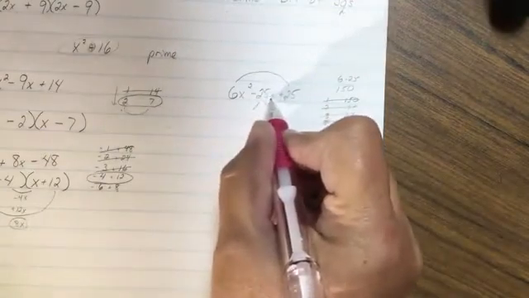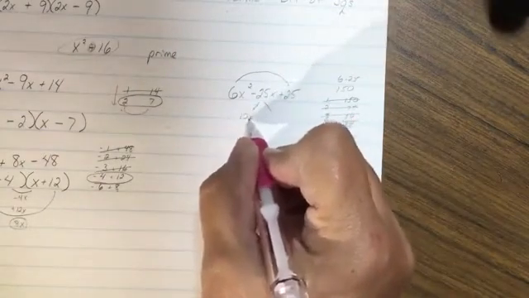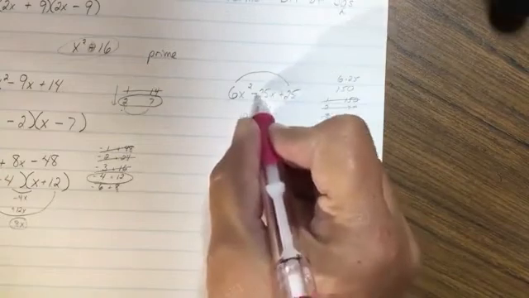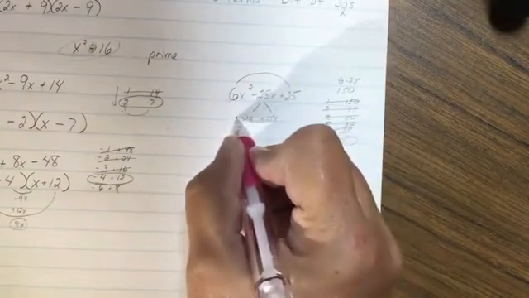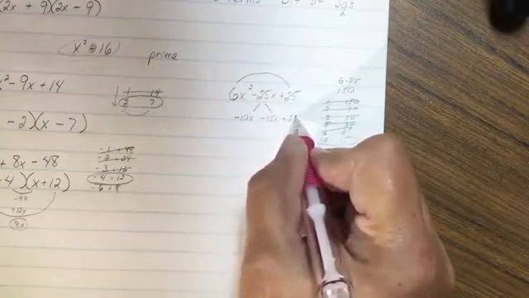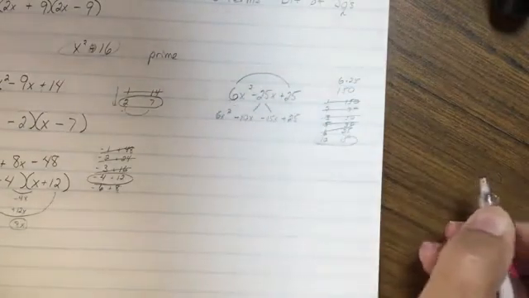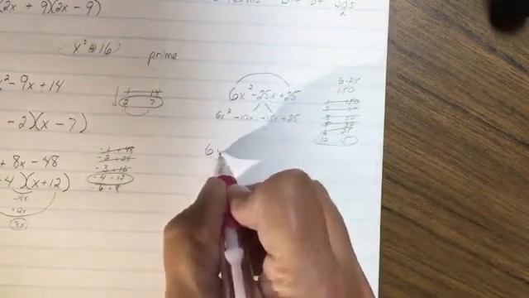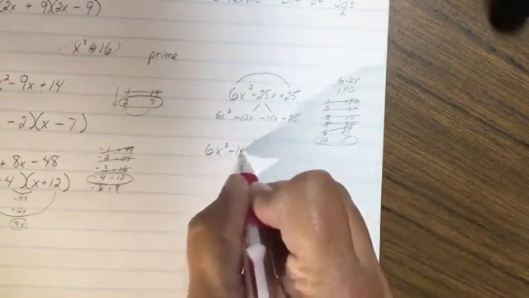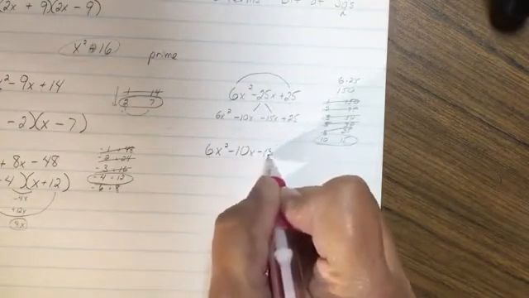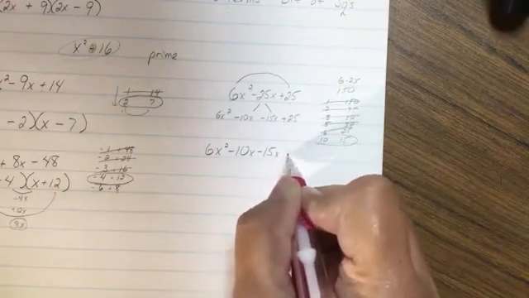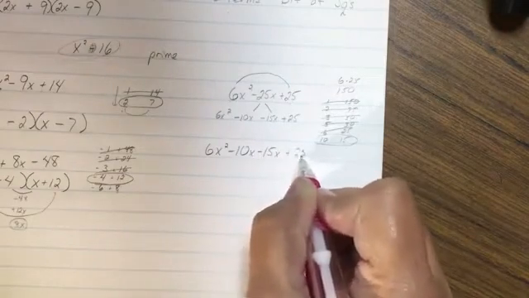So since this is a 25, we have a 10x and a 15x. This says they're both negative. So let me rewrite that a little larger. I should have done that in the first place. So I went from 3 terms to 4 terms.